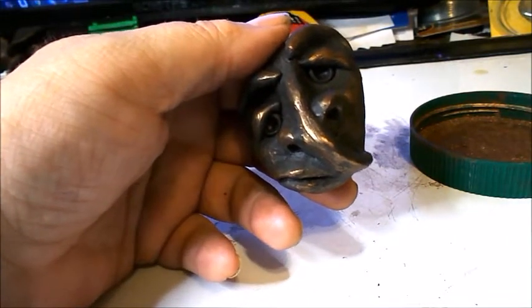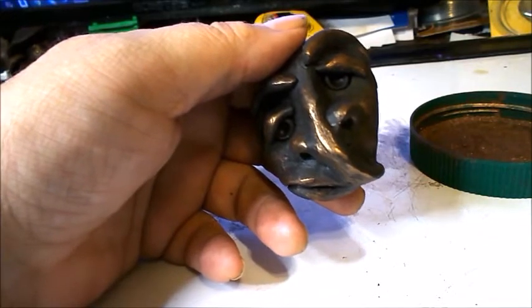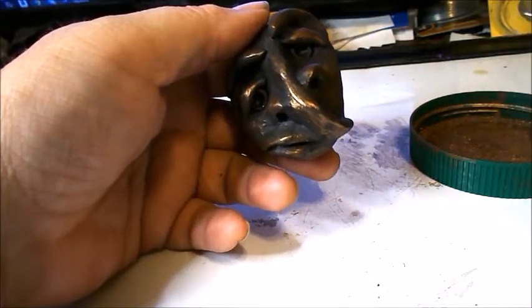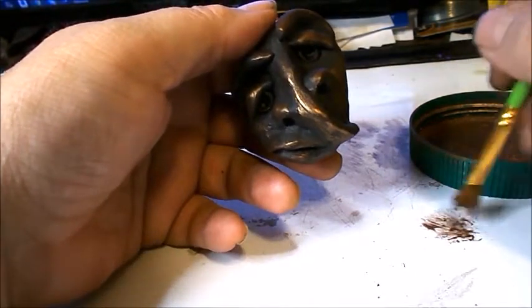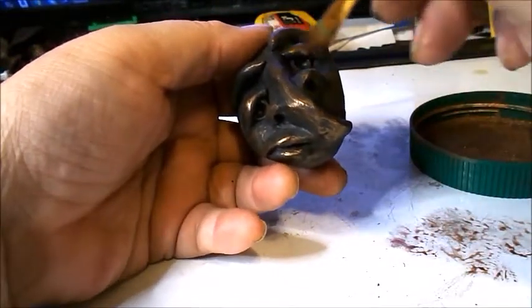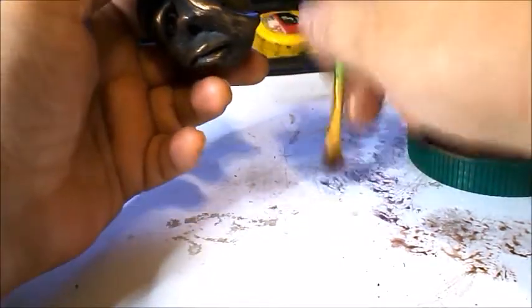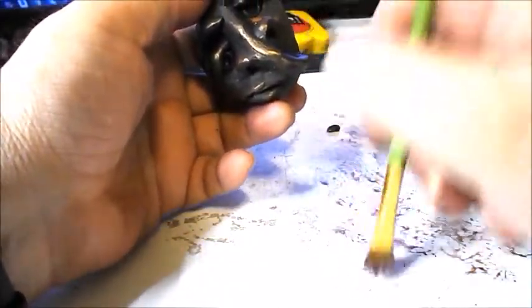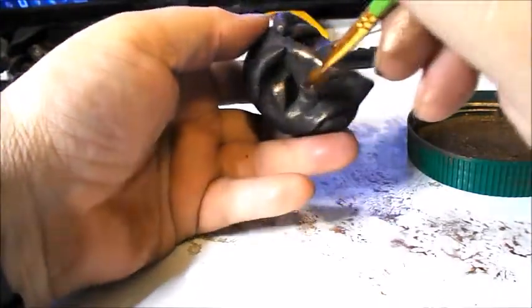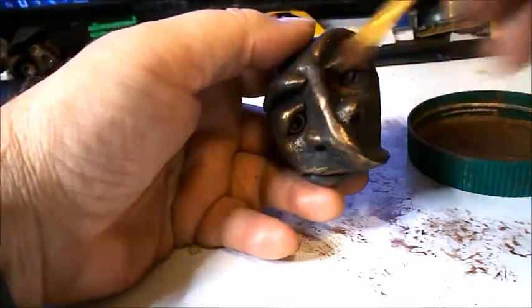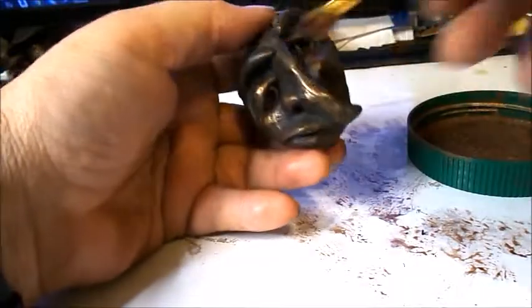I'll get a little water on my brush and dab off the excess. And then I'll get some bronze on my brush and dab off the excess bronze off the brush. The brush is still a little wet here, so let me just get a little bit more on there. I'm just now touching it up where I couldn't get with my finger.